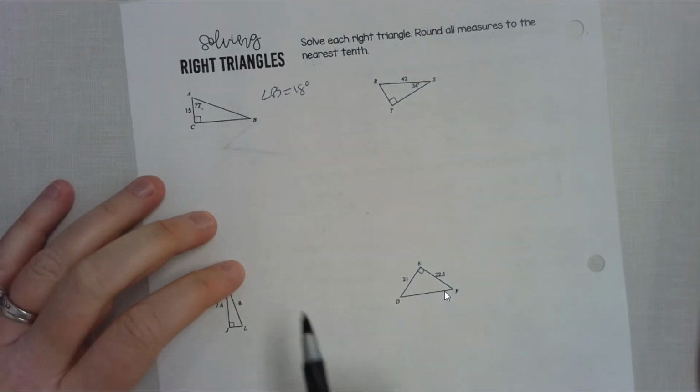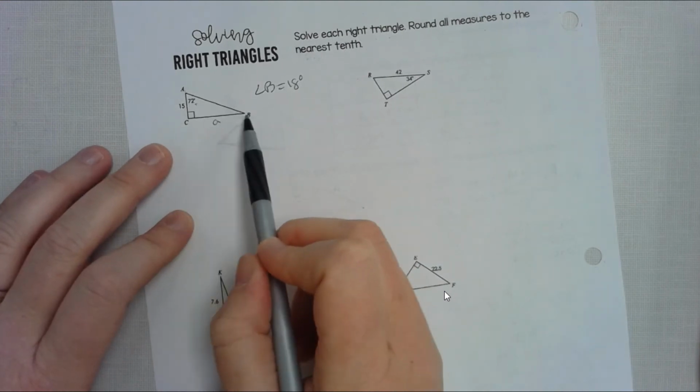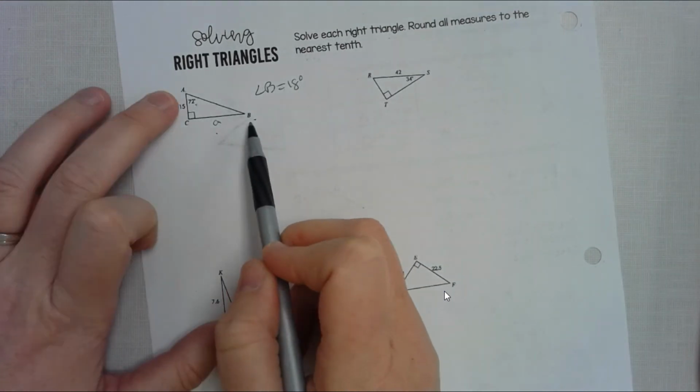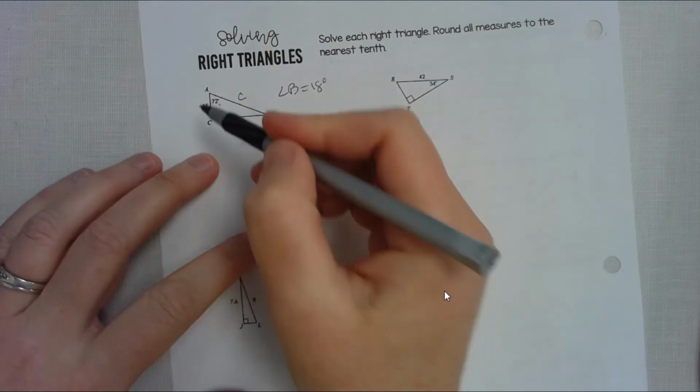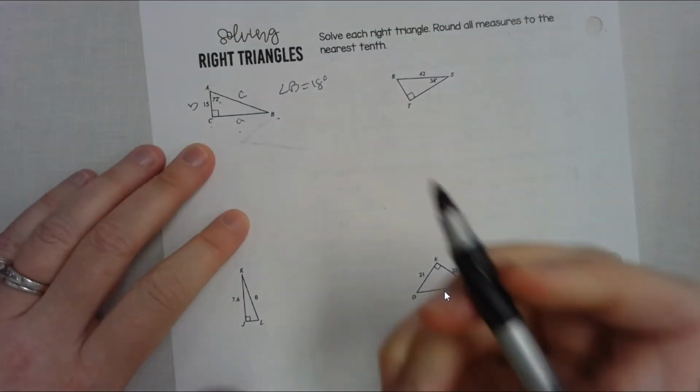Now I need to figure out the lengths. So if this is big A, this is little a. And the way I also remember is this goes B and C, so little a is missing. It's A and B, so little c is missing. A and C, so little tiny b is missing here. So that's also how you can label this stuff.